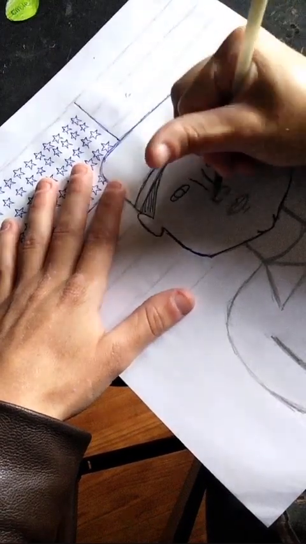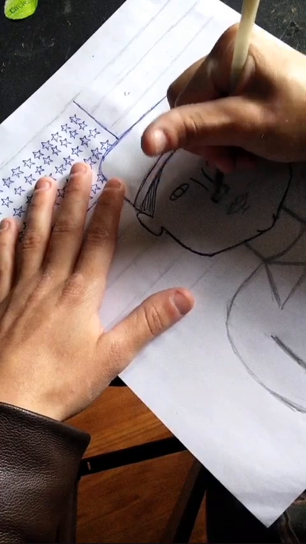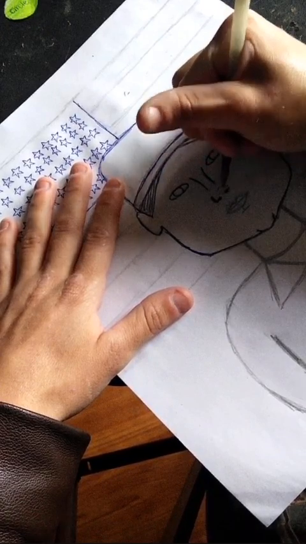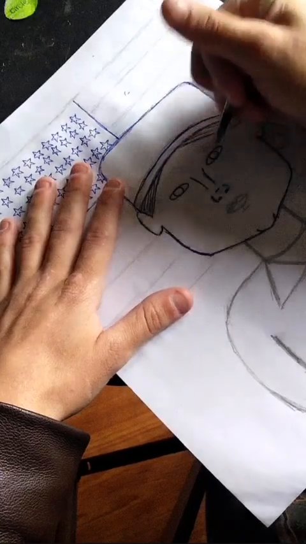We'll outline where the nose is. And a half a circle for the nostril. And a little button nose.